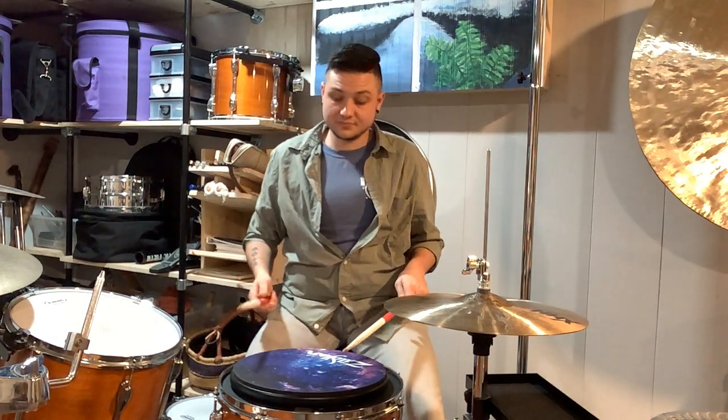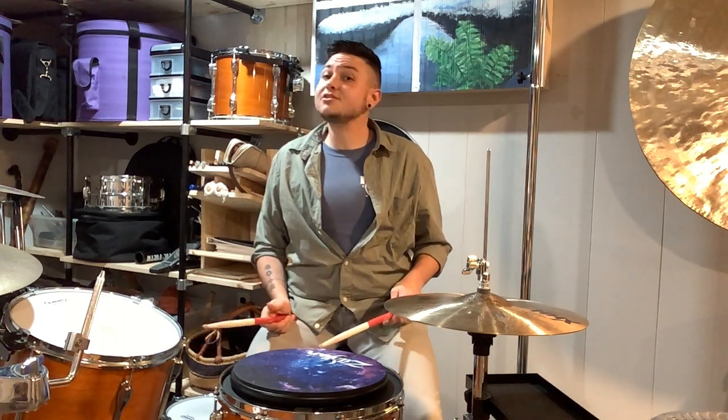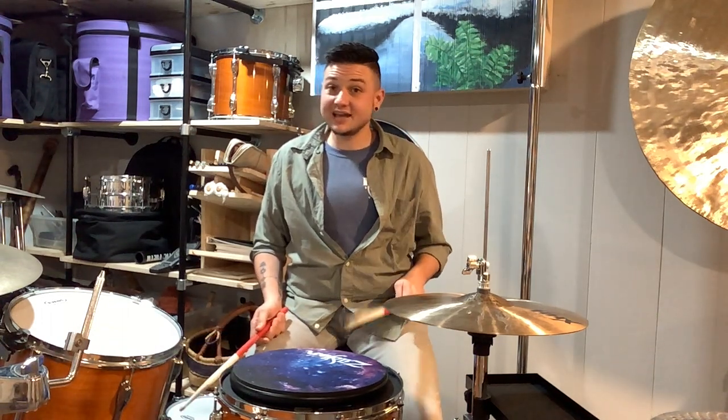Now, on your left hand, which is going to be on your snare drum, see if you can play that 8th note subdivision that goes over top like this. Nice. So we got the kick and the hand together, and then the hand by itself. So right now, if you're playing this with me, congratulations, you're playing 2 different subdivisions at the same time.